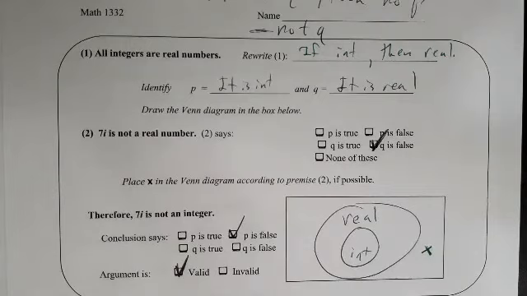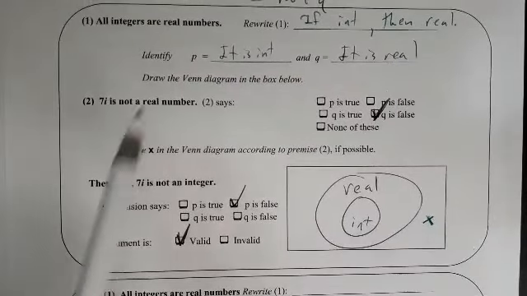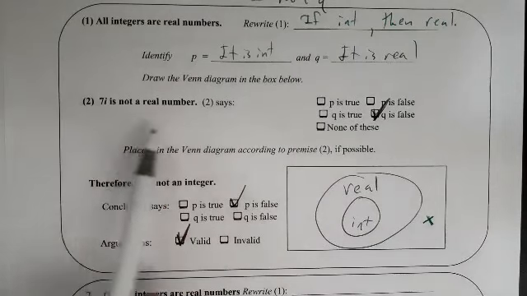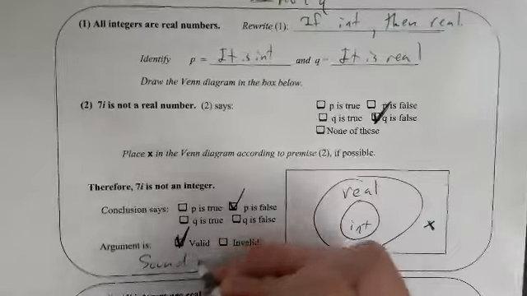Would this be considered sound? There you go. This is valid. This would be a sound argument because all these things are true, I believe. This is true. 7i is an imaginary number. It's not real. And since it's imaginary, not real, it's definitely not an integer. So this would also be sound.